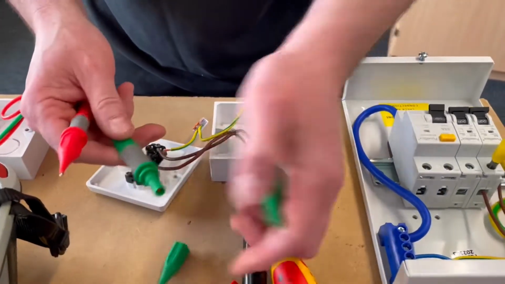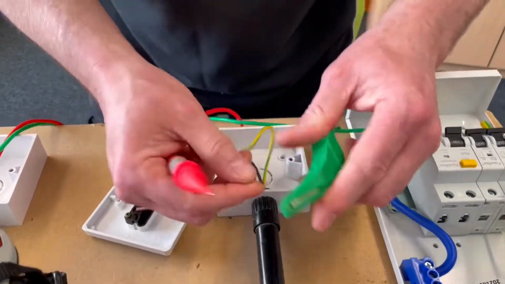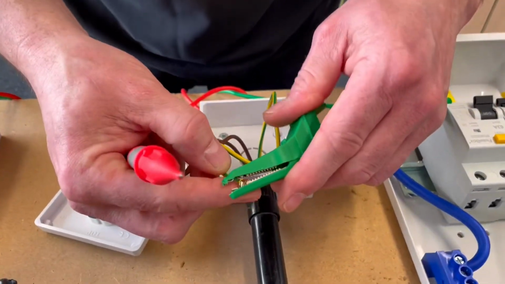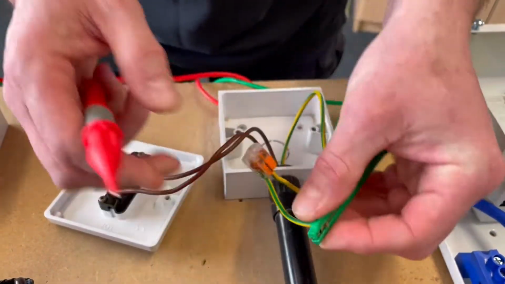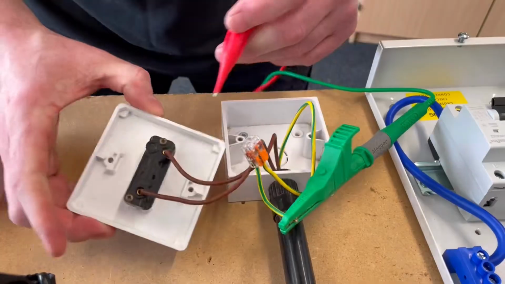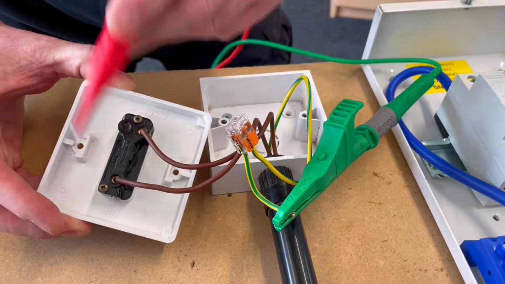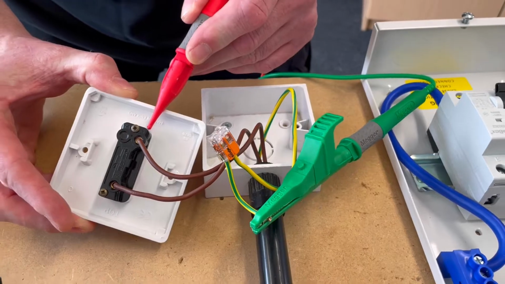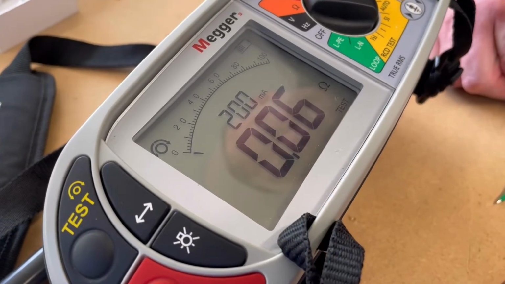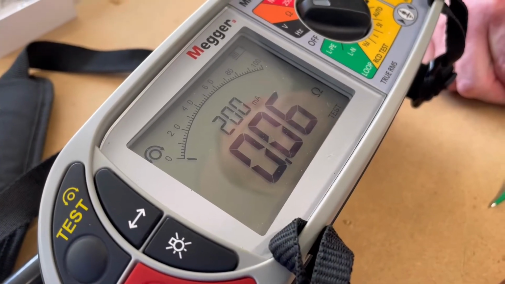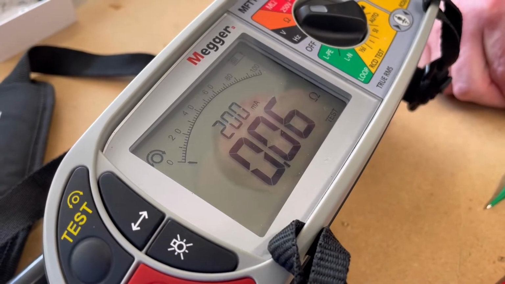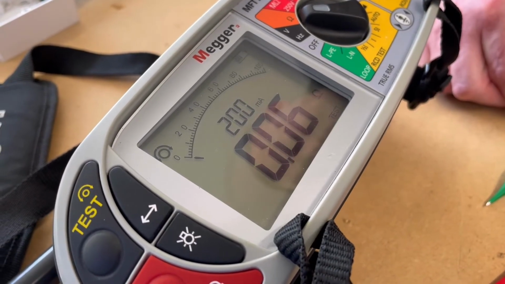So let's change back over to a crocodile clip. Let's make sure we get a nice connection onto here. So a nice firm electrical connection there. And then we're just going to go on and pick up our line connection. It doesn't matter which one we go into. Remember, we left the switch in the on position. So it wouldn't matter which one we went on to. So I'm going to go on to L1. We get a reading of 0.06 of an ohm. So we've proved that the CPC gets down to the switch.